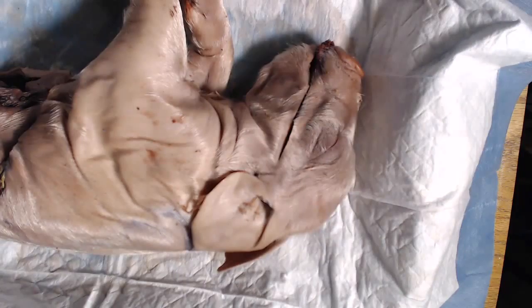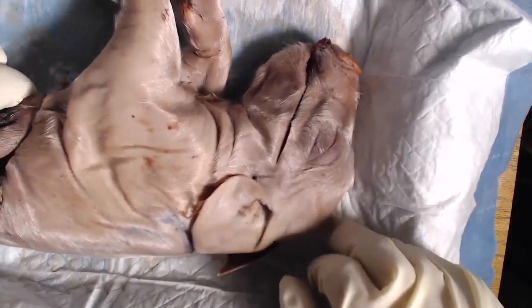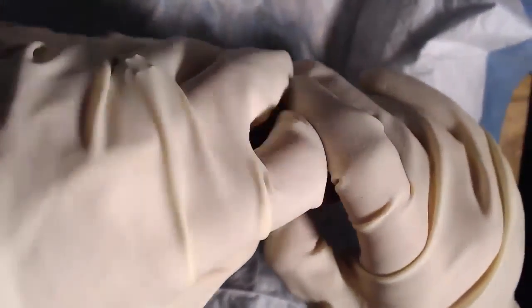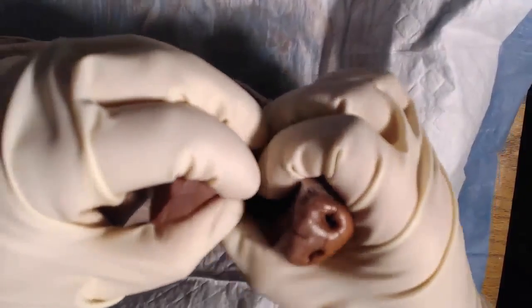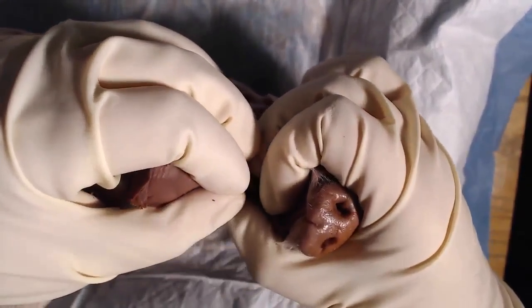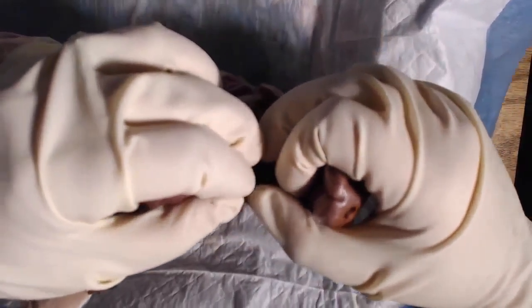All right, if everyone's caught up, we'll go ahead and move on with the next step. So go ahead and lay your pig on its back. Now we're going to separate its mouth. We're going to pull down on the jaw as hard as we can to separate the structures we just cut through. So go ahead and grab the jaw and the snout here and just pull them apart.